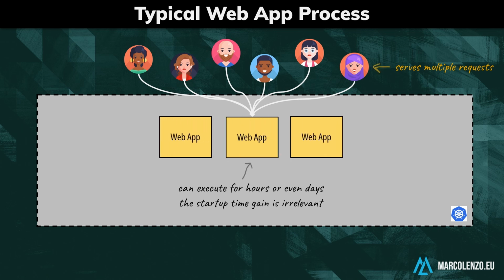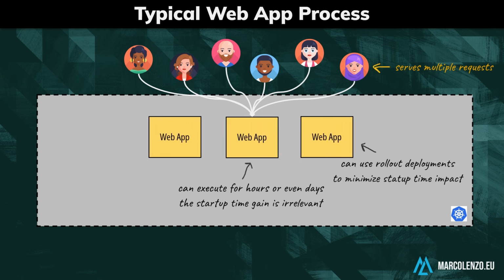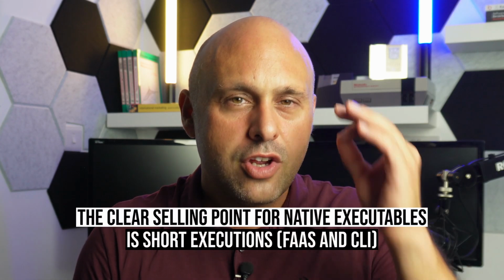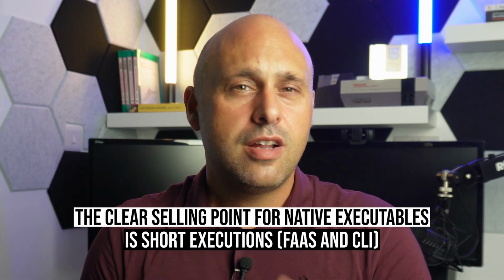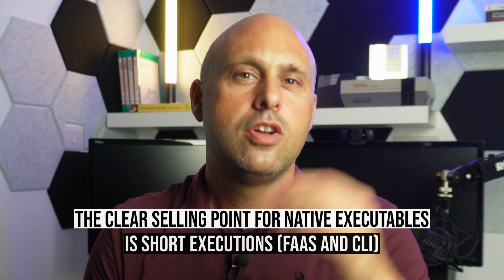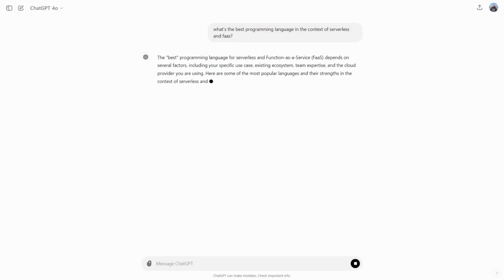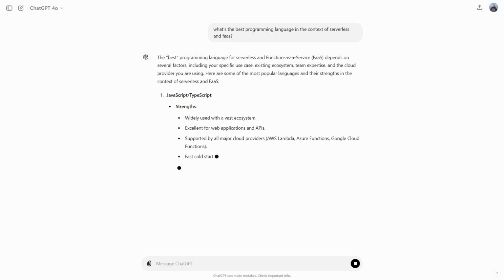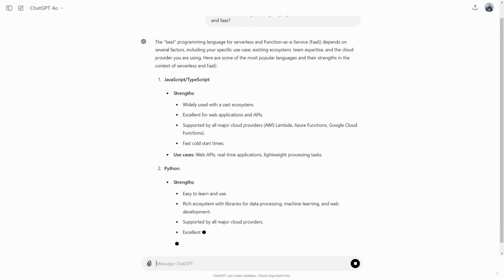With redundant deployments, we can achieve high availability, so how fast our application starts doesn't matter that much, as long as it starts in a reasonable amount of time. This means that the only clear selling point for native executables is short executions, scenarios where we want to launch the process, do something quick, and exit. In these cases, I wouldn't use Spring or Java. There are languages better suited for this, like Go, JavaScript, TypeScript, or Python.